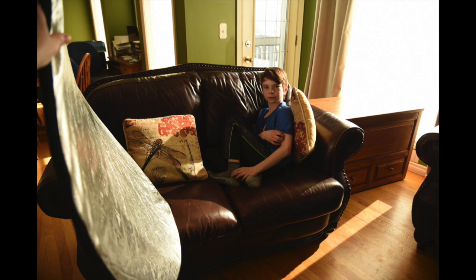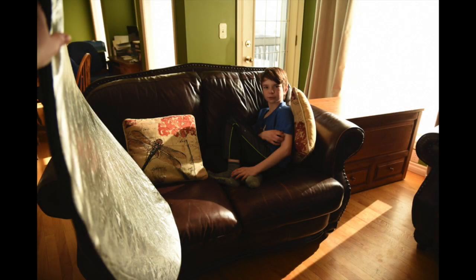A little bit of shadow is good, and then a little bit of brightness on the face. There's light in the eyes. His hair has light on it. There you can see where the reflector is and how he's sitting and how the light looks.